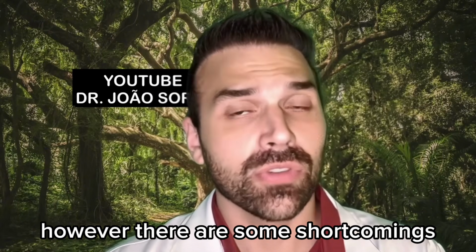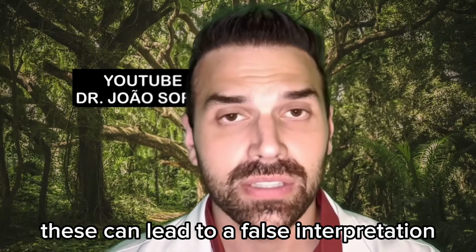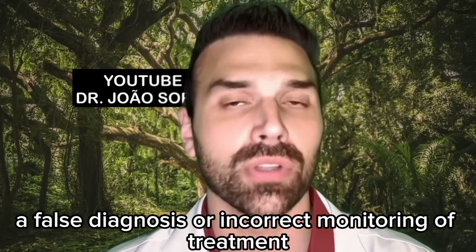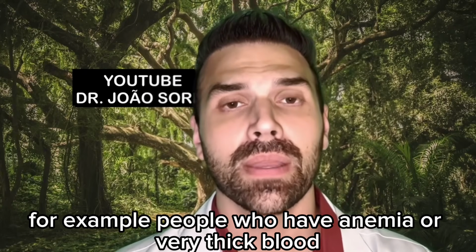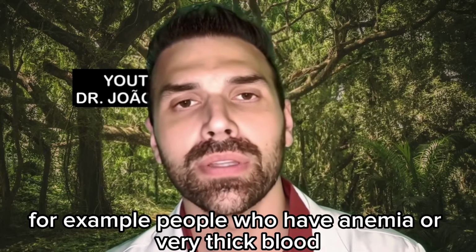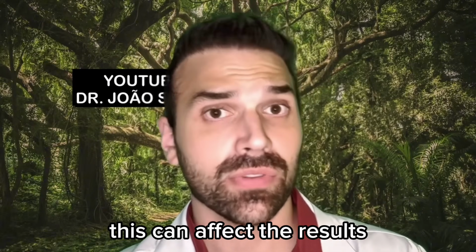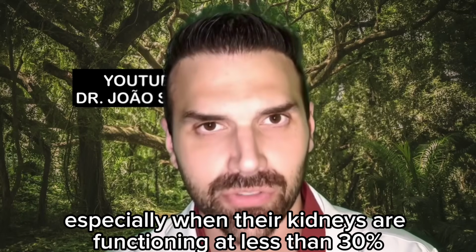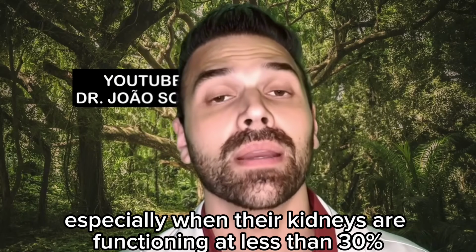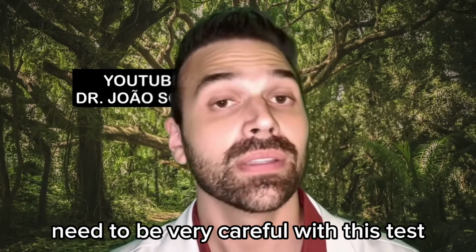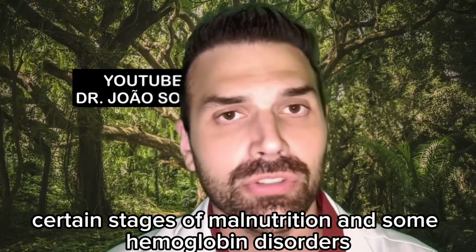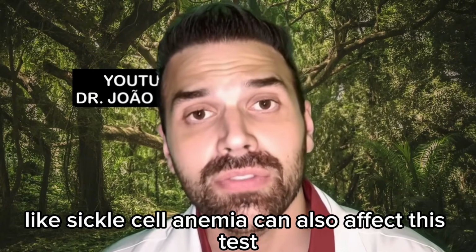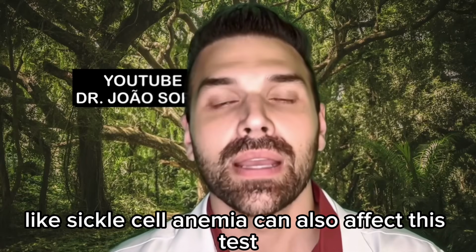However, there are some shortcomings. These can lead to a false interpretation, a false diagnosis, or incorrect monitoring or treatment. For example, people who have anemia or very thick blood, this can affect the results. People with kidney failure, especially when their kidneys are functioning at less than 30%, need to be very careful with this test. Certain stages of malnutrition and some hemoglobin disorders, like sickle cell anemia, can also affect this test.